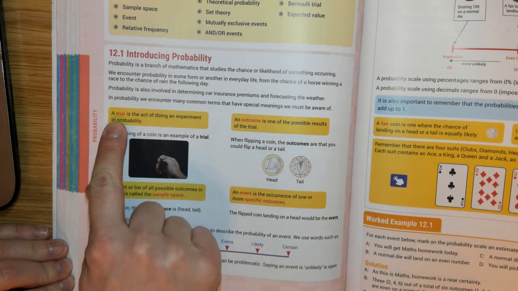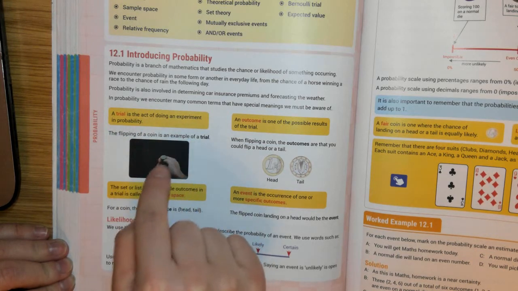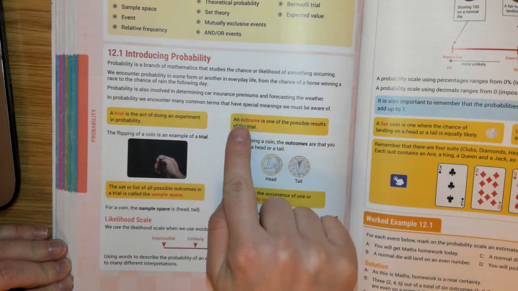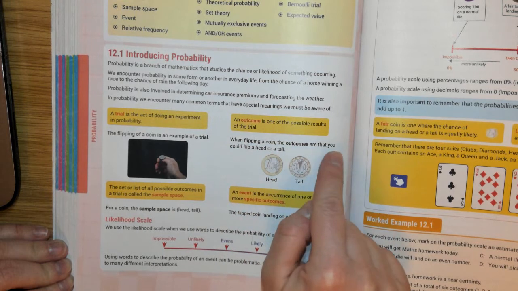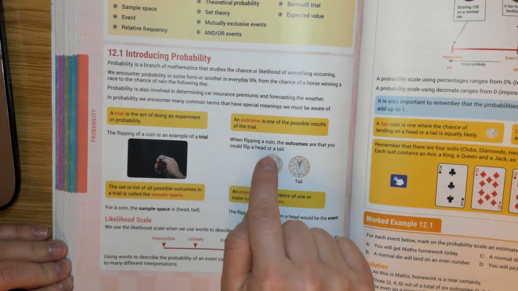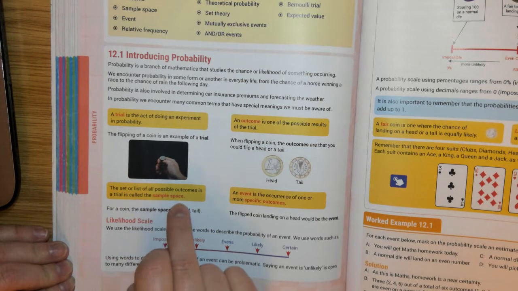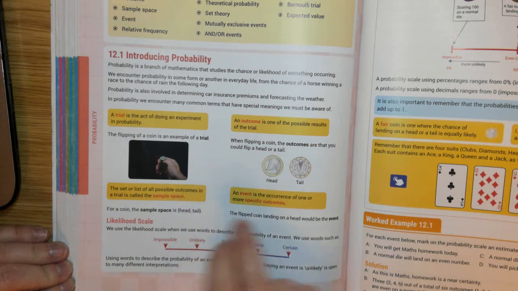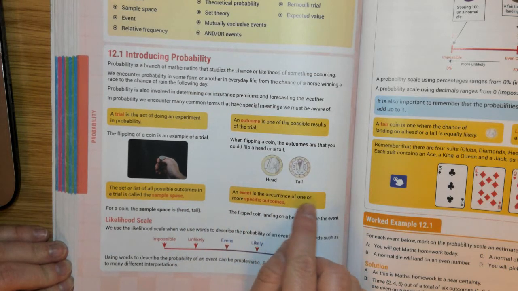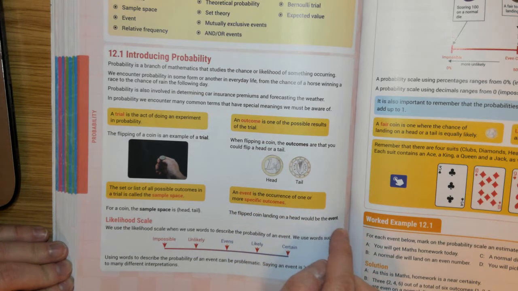So first of all, a trial is the act of doing an experiment in probability. The flipping of a coin is an example of a trial. An outcome is one of the possible results of the trial. When flipping a coin, the outcomes are that you could flip a head or a tail. The set or list of all possible outcomes in a trial is called the sample space. For a coin, the sample space is head, tail. An event is the occurrence of one or more specific outcomes. The flipped coin landing on a head would be the event.